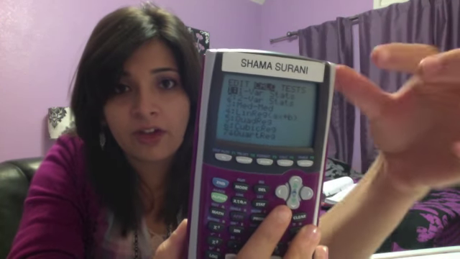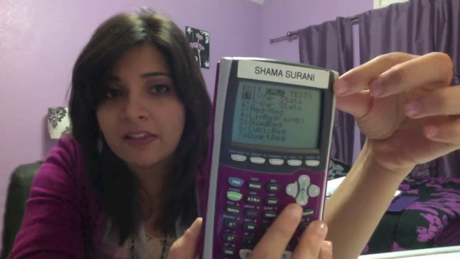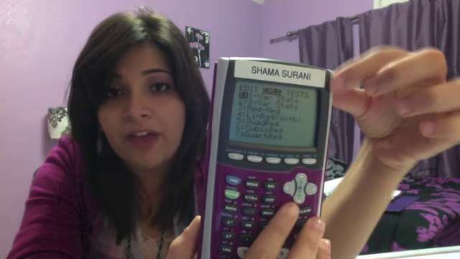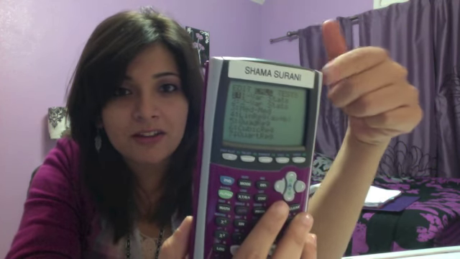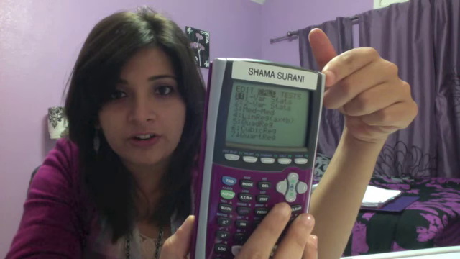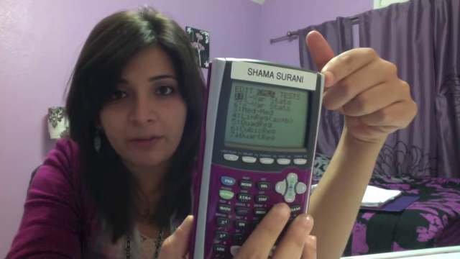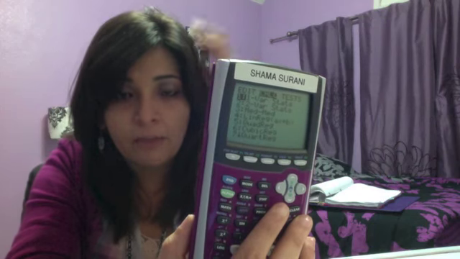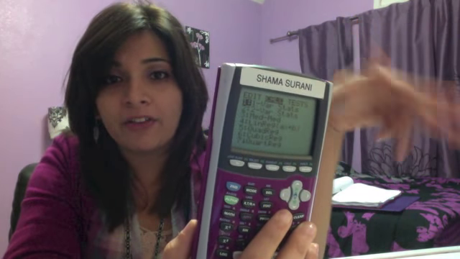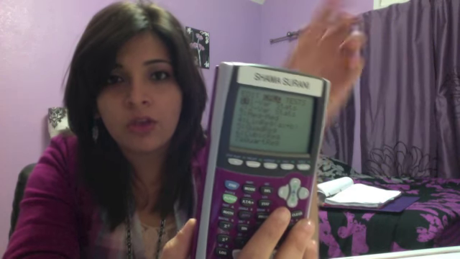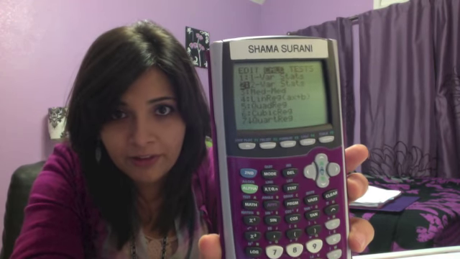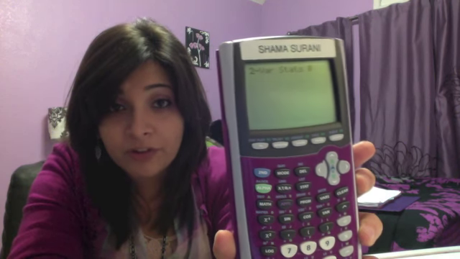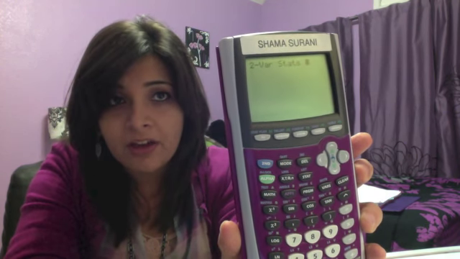You have the option of one variable stats, which means if you only have the x-axis, you press that and you get your mean, standard deviation, and other information. But we have x and y, so that's two variable stats. We scroll down to number 2, highlight it, press enter, and before you do anything else, remember to put your list number.